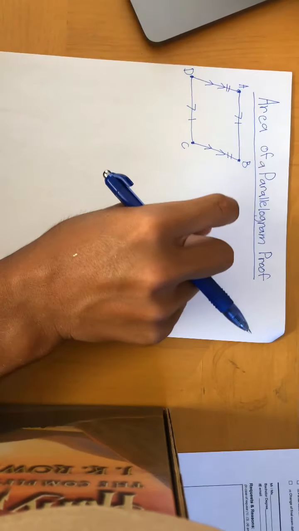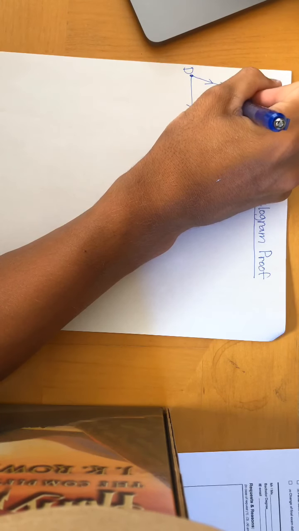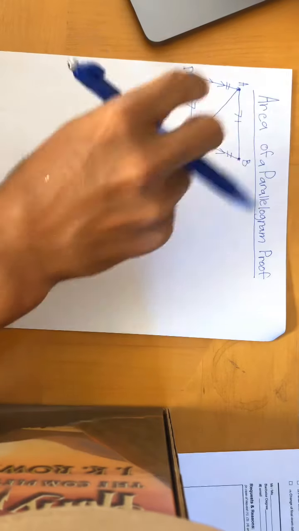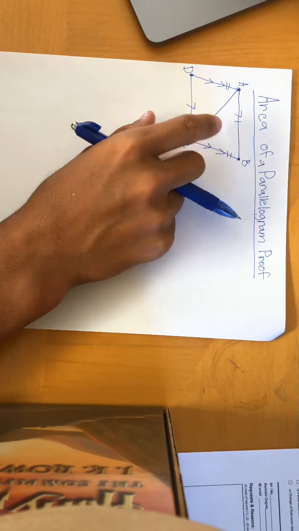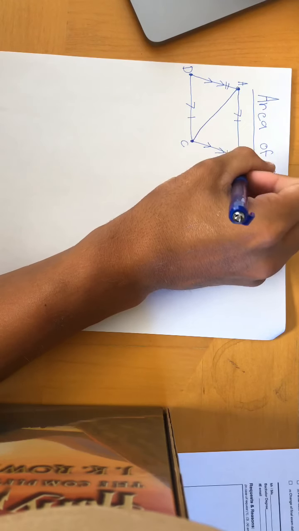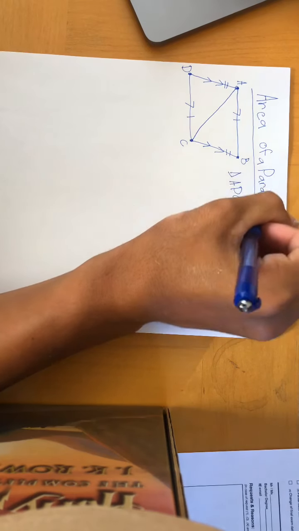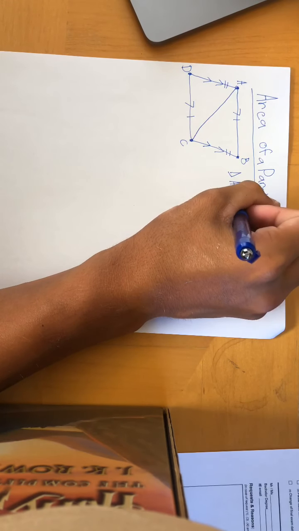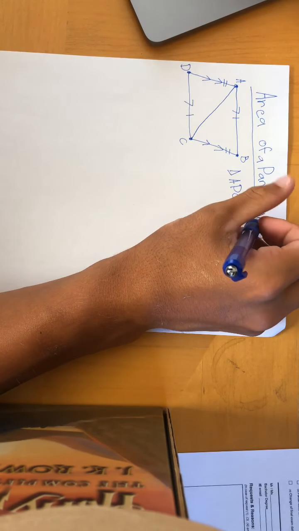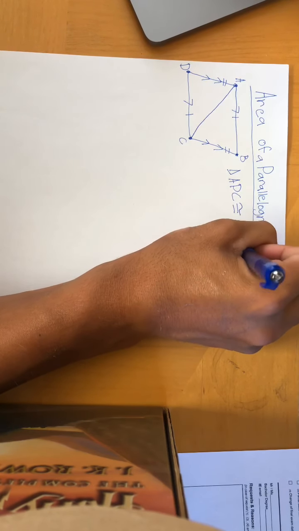Now, the first way to find the area of this parallelogram, you could split it in half and find the area of these two triangles. Now we could say this triangle ADC is congruent to triangle CBA.